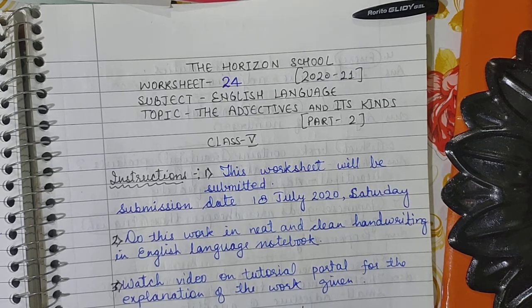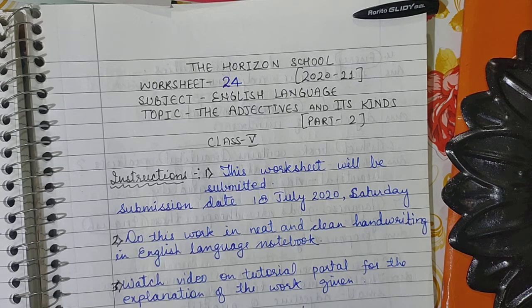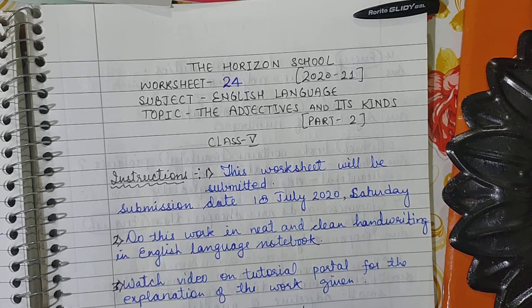Now if I ask you what do you mean by adjective, or what is an adjective, can you answer it? Now adjective, I have already told you, is used to add something or some meaning to a noun or a pronoun in a sentence. Or in simple words, we can say adjectives are the words which describe a noun or a pronoun. So it means if you want to add something, or say something more about a noun or a pronoun, you can use adjectives.